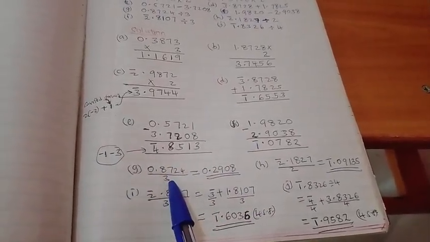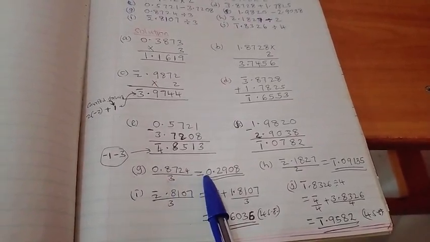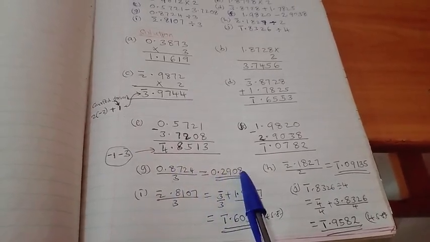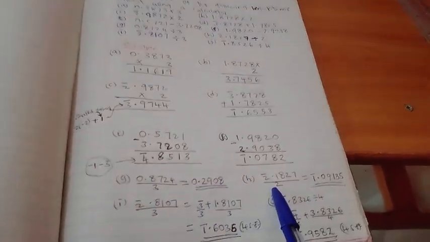G, 0.8724 divided by 3. This one is easier. We just do it directly. We get 0.2908.